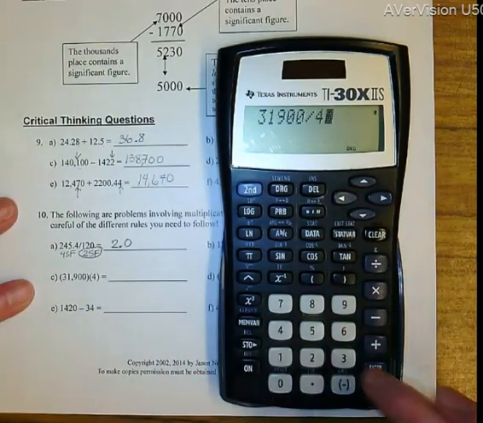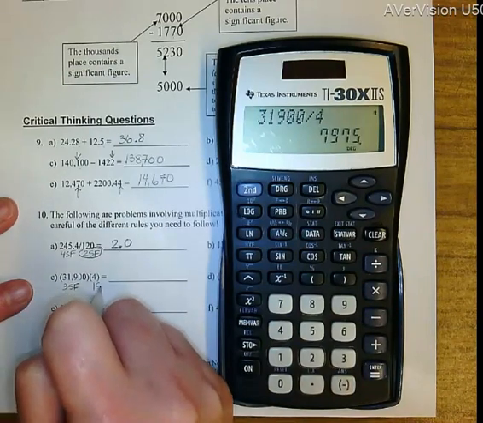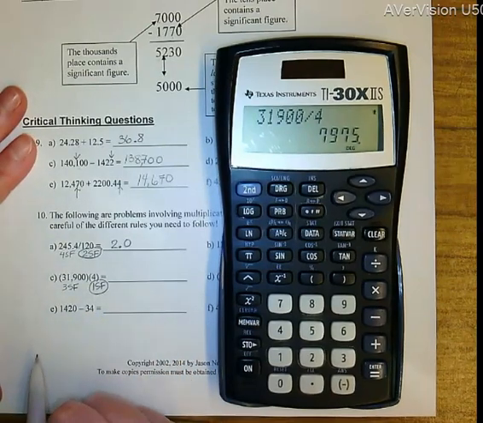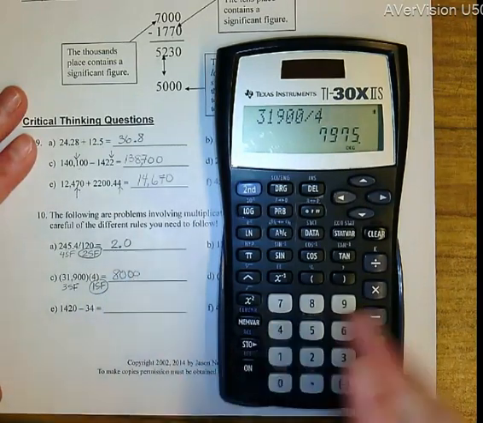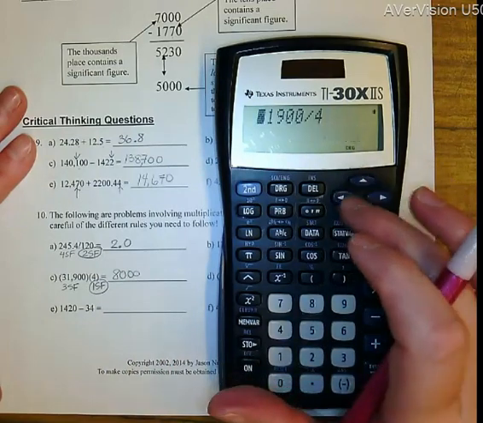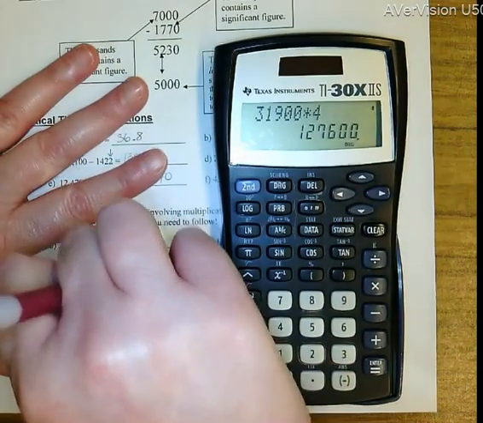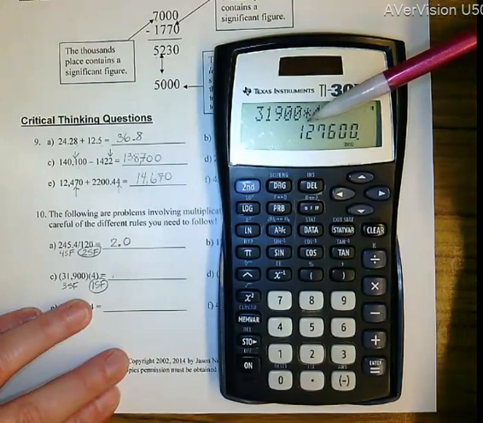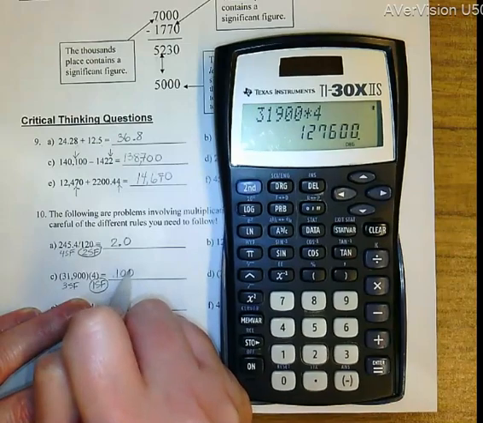31900 divided by 4. So this has 3 significant digits. This has 1. I'm multiplying and dividing, so it's the total number, so it can only have 1 significant figure. So this is actually going to be 8,000. Oops, except I divided. Sorry, let's fix that. Times 4. Sorry about that. Okay, still though only 1 significant digit, so it's going to be 100,000.